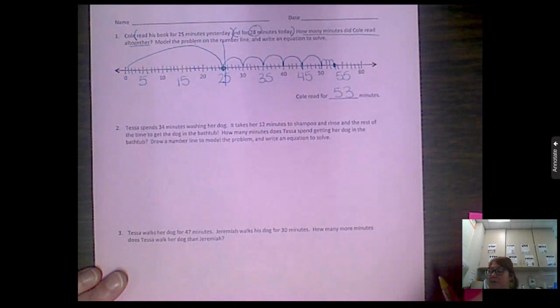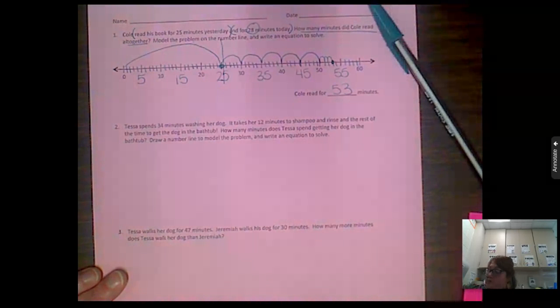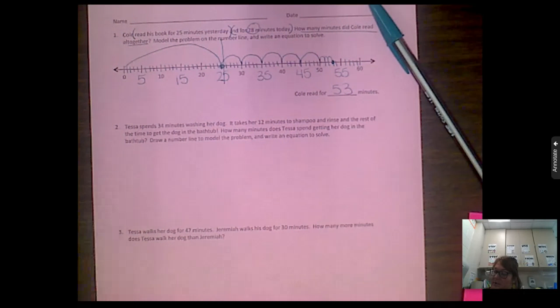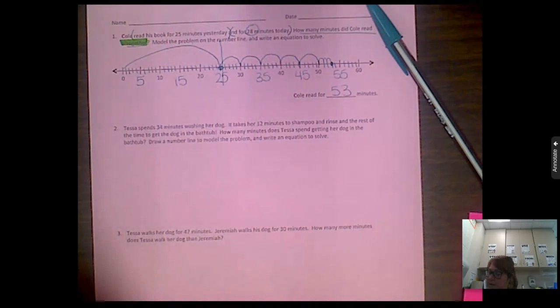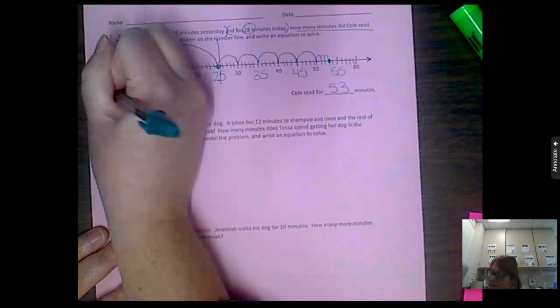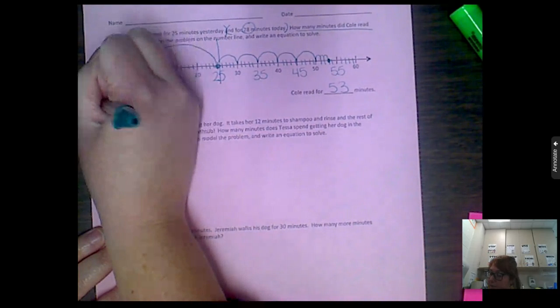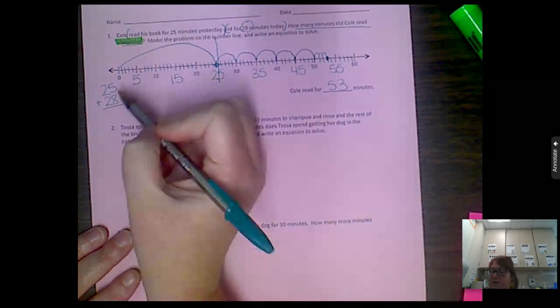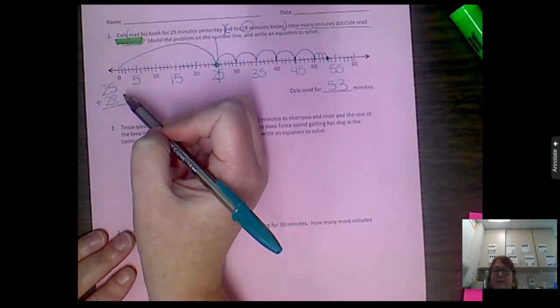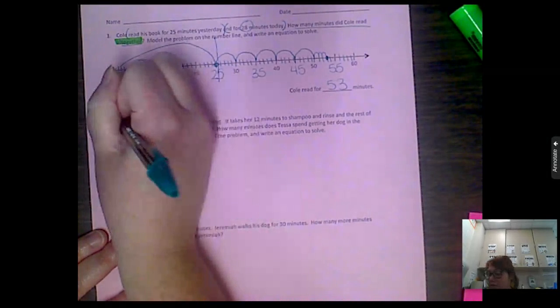If I wanted to find out the total, so it says all together. So if we have highlighters handy, all together is a clue word that we're trying to find the total. In this case, we're not multiplying, right? Because we're not dealing with equal groups. So I could just add those two numbers together. So I would have 25 plus 28. And add those together. So 5 plus 8, what do we think? 13. 3 carry the 1.